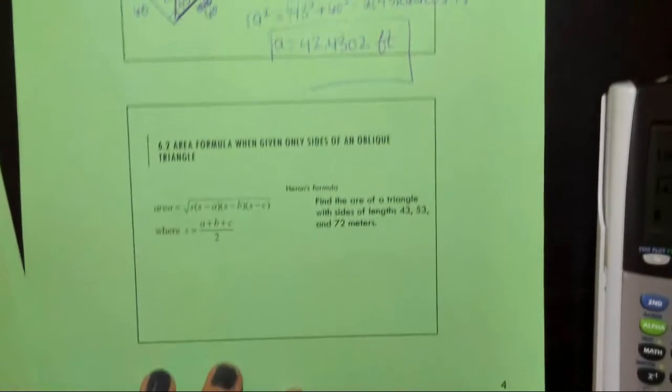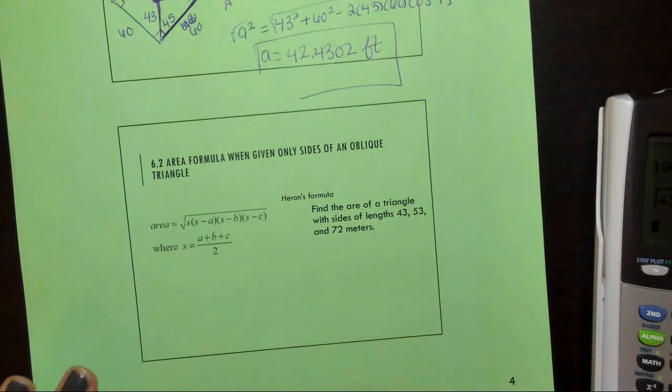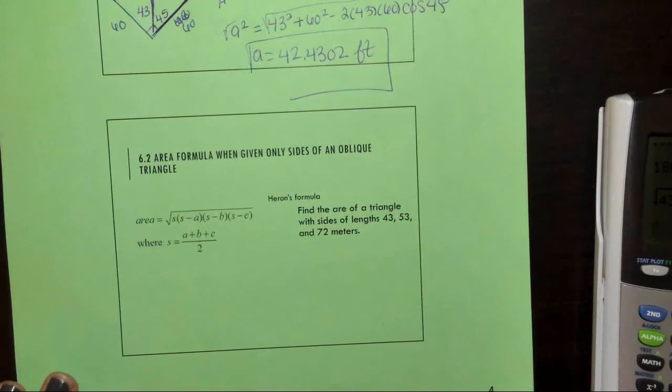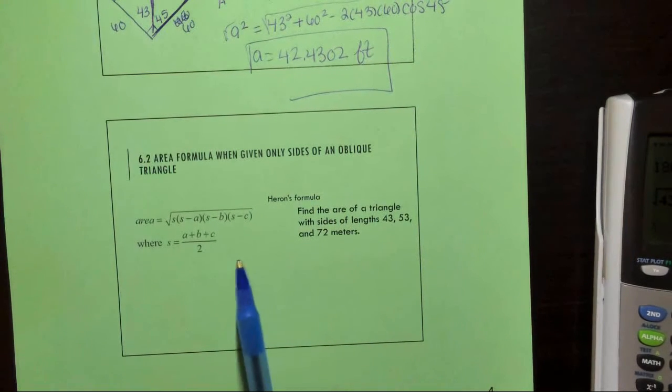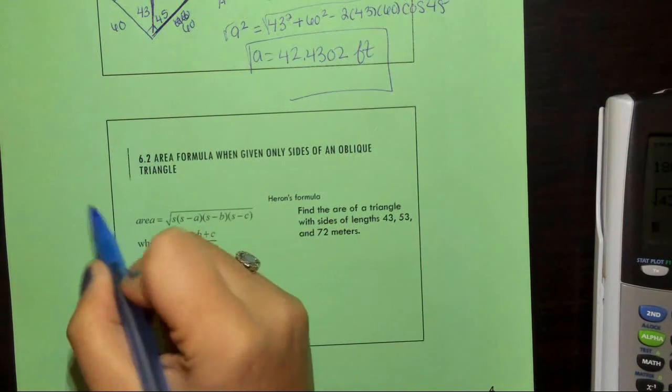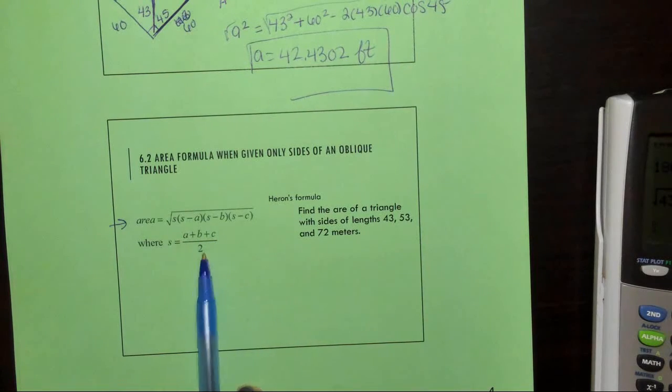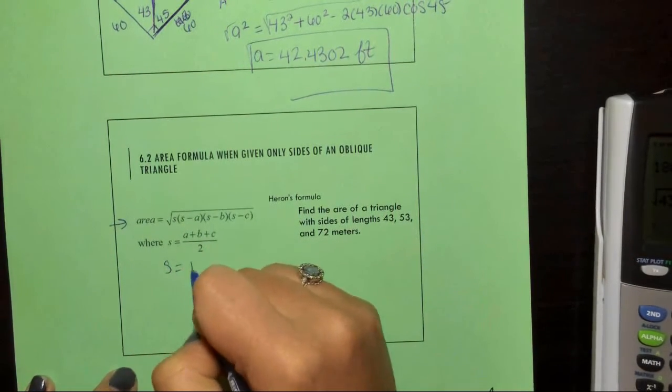Okay. And the last type of example that we're going to do is finding the area of a triangle given the three sides. So what you need to do is first have this, you need to memorize that formula. The area is represented by the square root of S times the difference between S and one of the sides times the difference between S and another side and times the difference between S and the third side. So what you need to do is find the perimeter and chop it in half. So this S is really half of the perimeter.